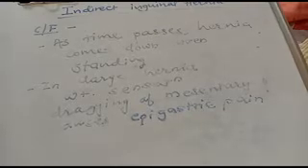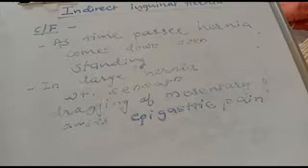Once again I will repeat: in males it is very common. The male to female ratio is 20:1, so it is more common in males. There is pain in the groin region, which is referred to the testes while doing heavy work or during exercise.